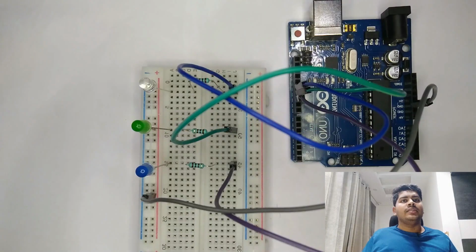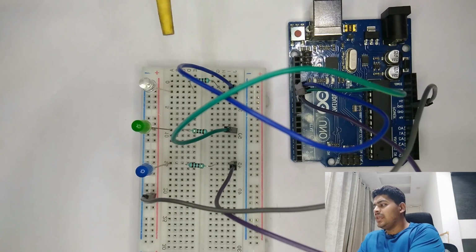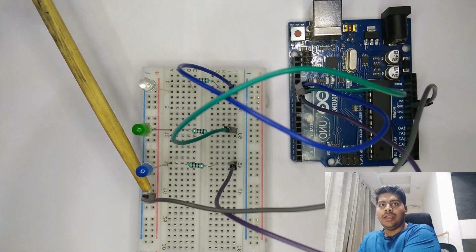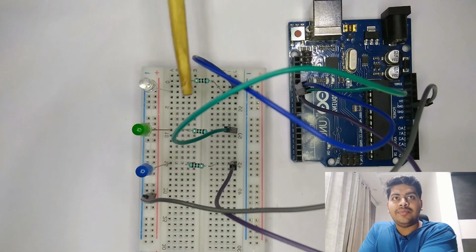Before we get into how we'll be creating this model, we need to know a few things. The first one is what is a variable and what are data types. This is how I have connected the components. So this is a red LED, green LED and a blue LED. The red LED is connected to this resistor.